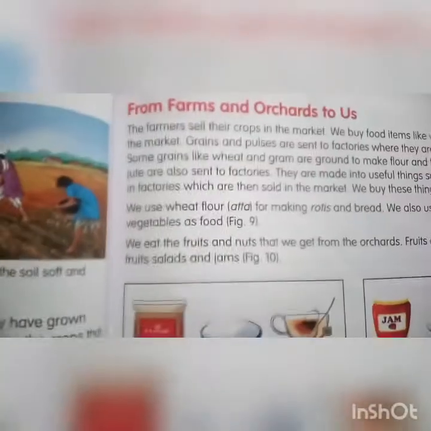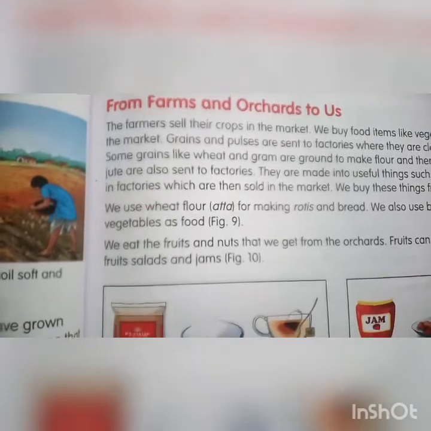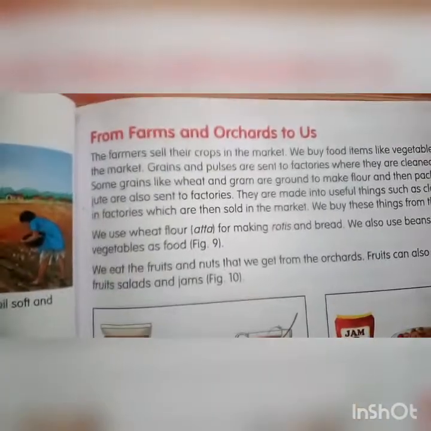In this way, we have solved the lesson. You can understand the lesson well. The last point of this lesson is to mention how farms and orchards are useful to us.